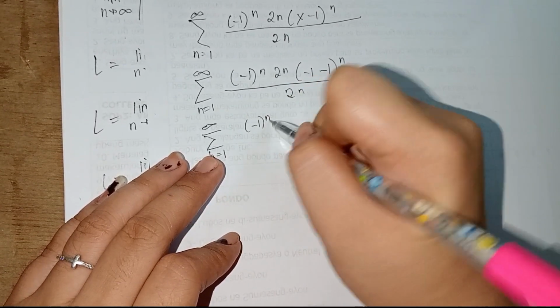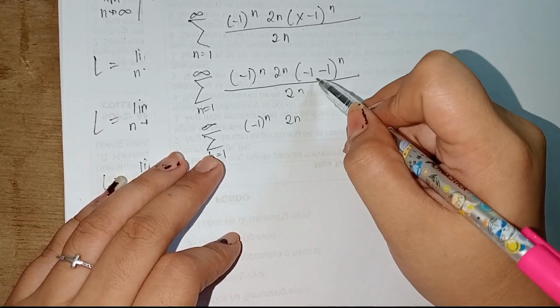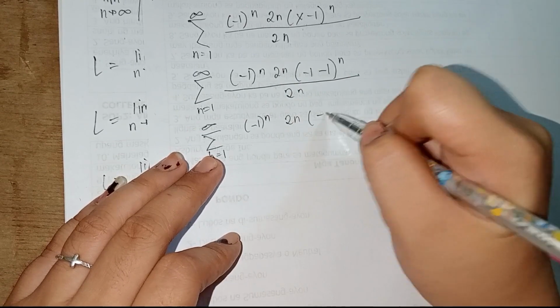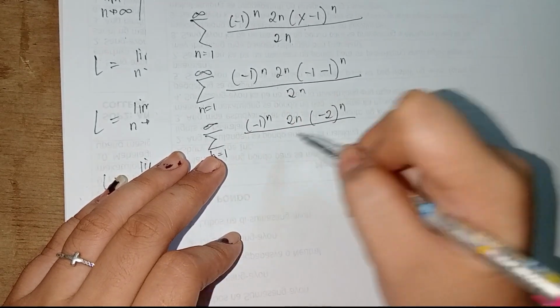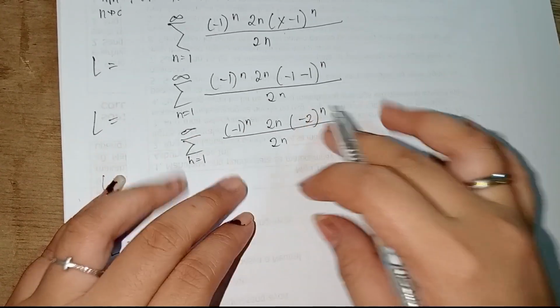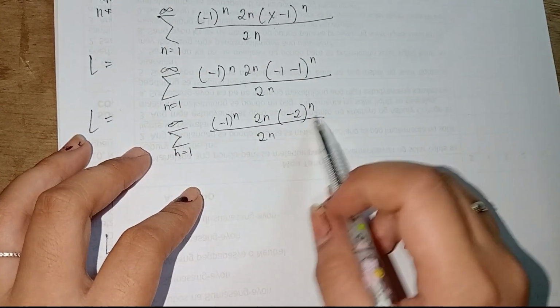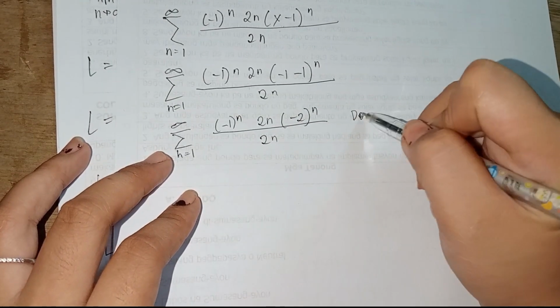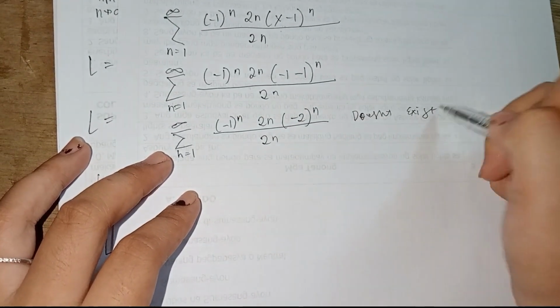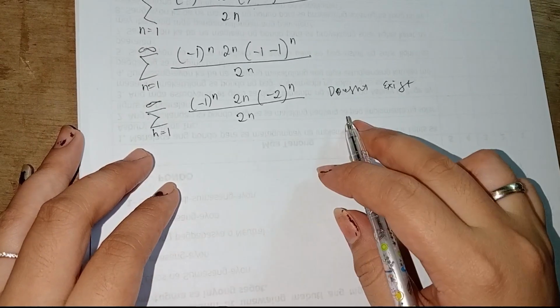Negative 1 raised to n, 2n. So, negative 1 minus 1 is negative 2 raised to n over 2n. So, pag ganito na yung given natin, ibig sabihin, doesn't exist na siya. Kasi yung limit natin, hindi siya nag-fall into 1.